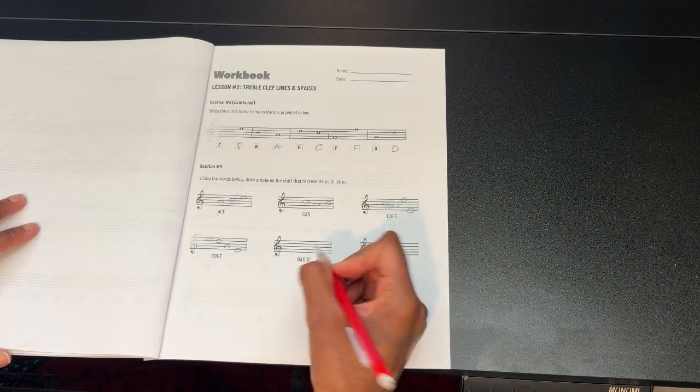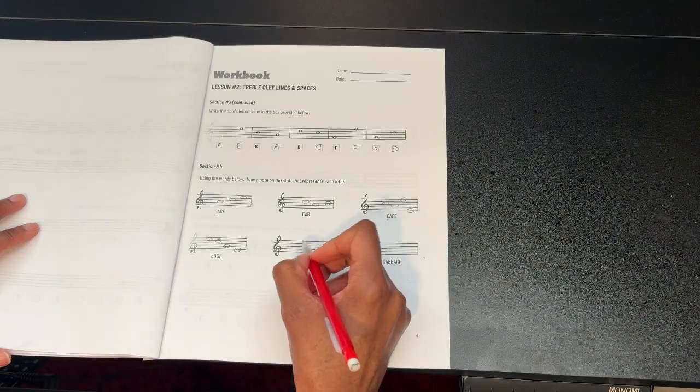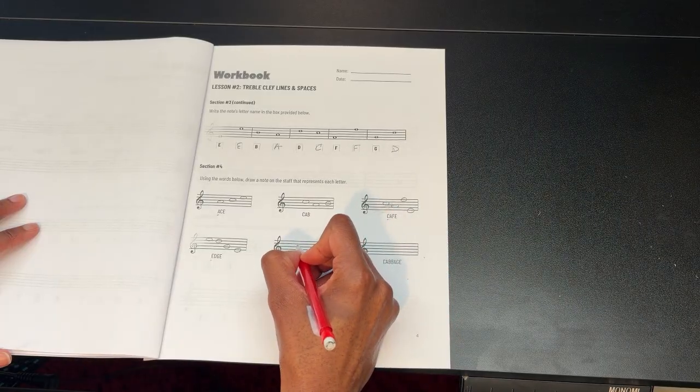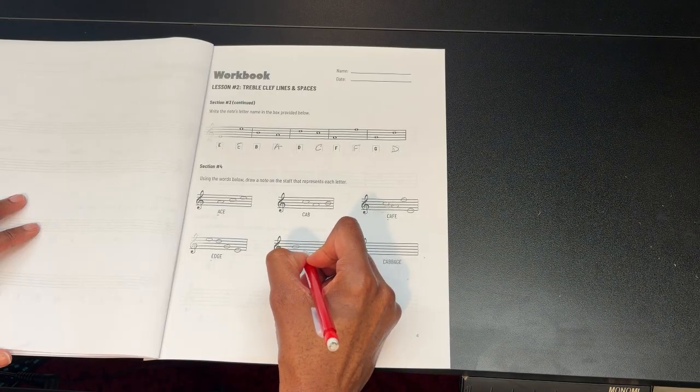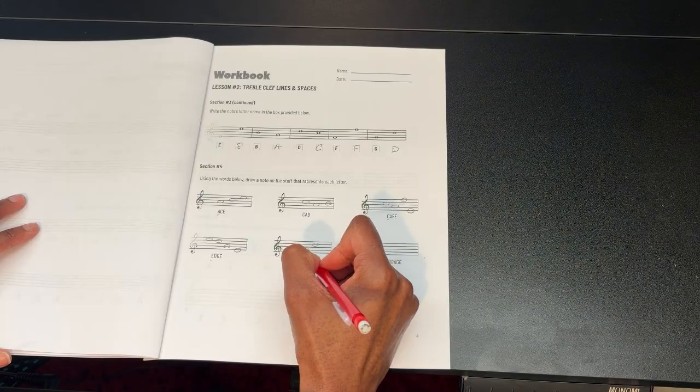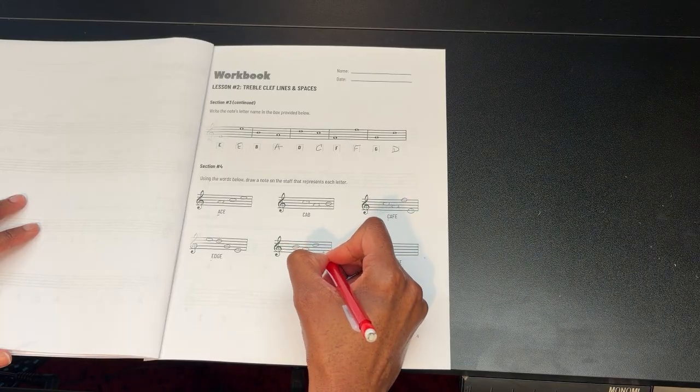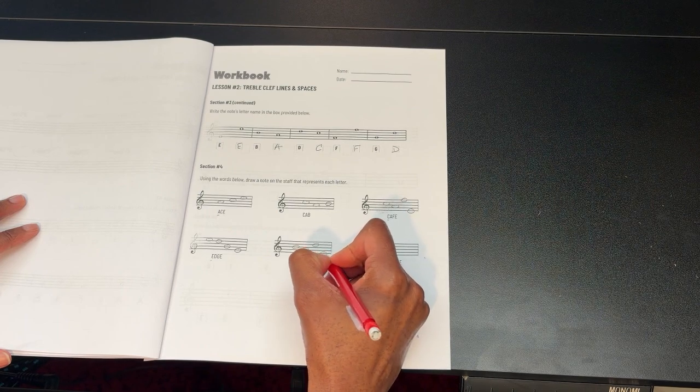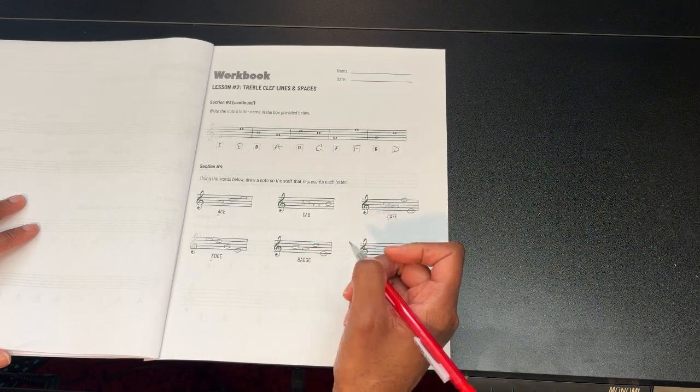Next word, badge. We need a B. So third line. We need an A, second space. We need a D, fourth line. And we need an E. I'm going to put my E here on the first line. You have an option, first line or fourth space.